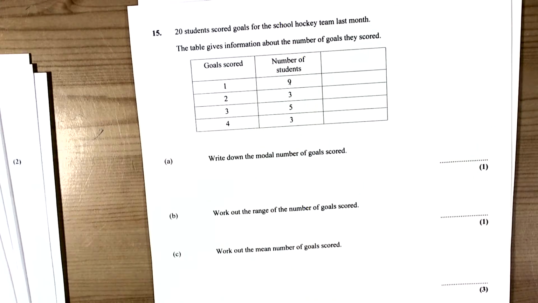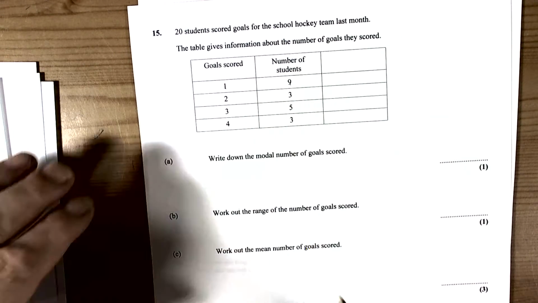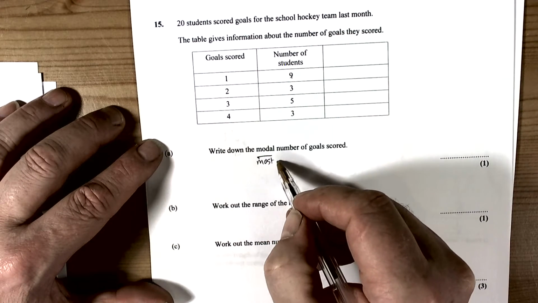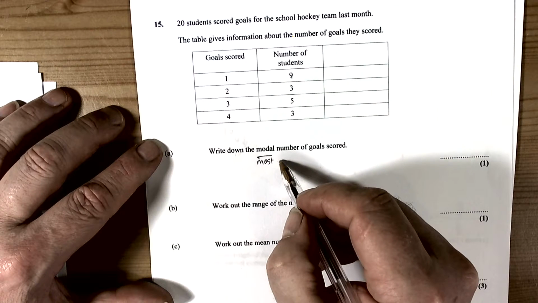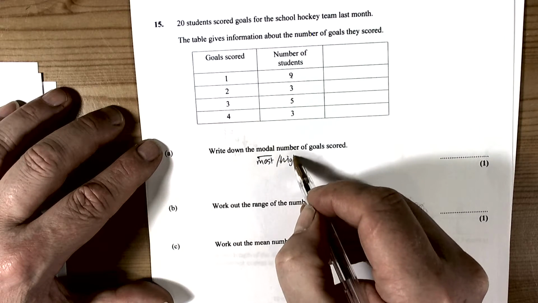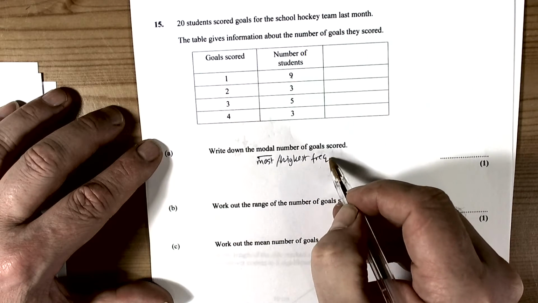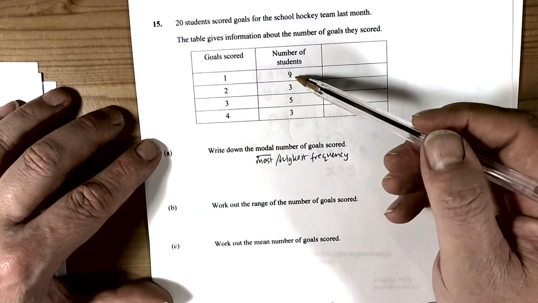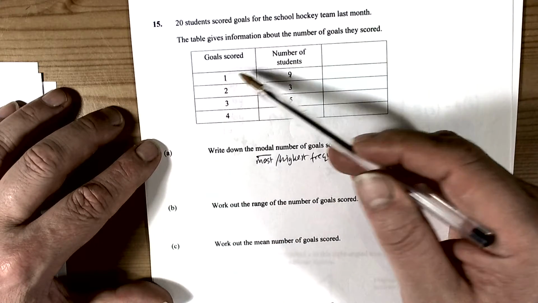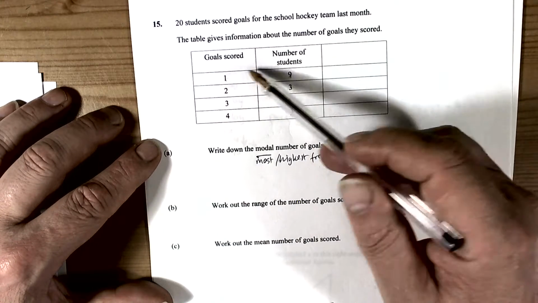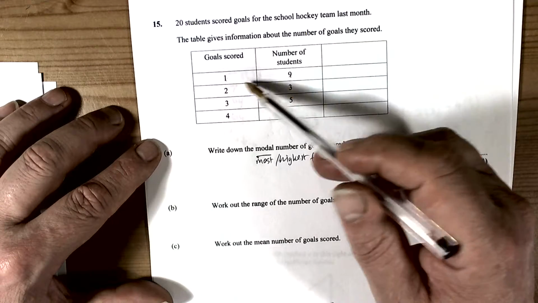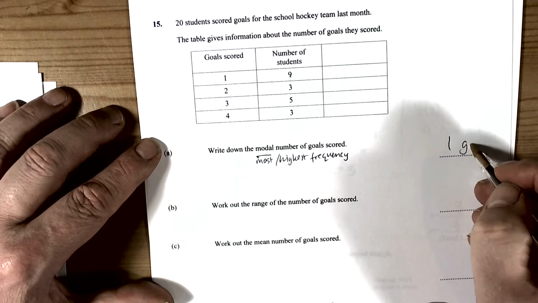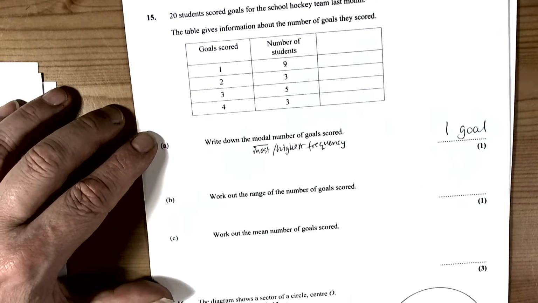So the question goes on and talks about the modal average, and modal again is just a fancy way of saying the most often, so modal, most, and it's about the highest frequency, because if you've got something that's happening the most, it must have happened the highest number of times, so the highest frequency. So when we look at our list, then we can see that 1 goal was scored by 9 students, so that's the most often number of goals scored. The other ones were less. So the answer here then will be 1 goal for the modal average.